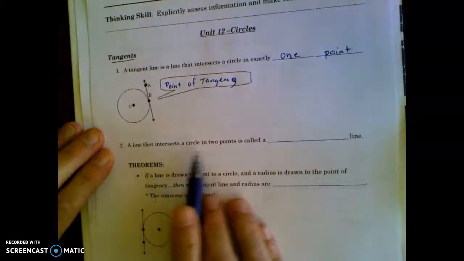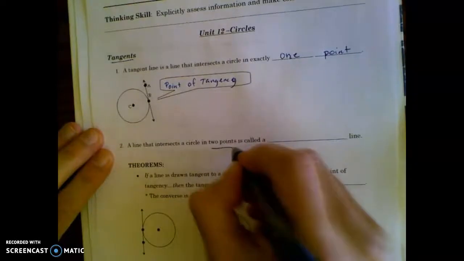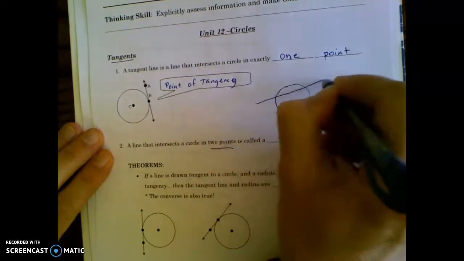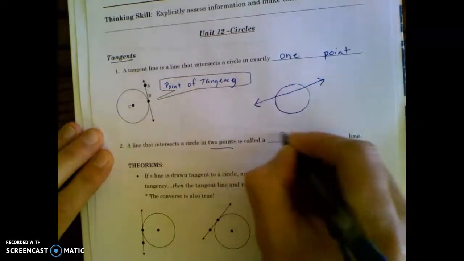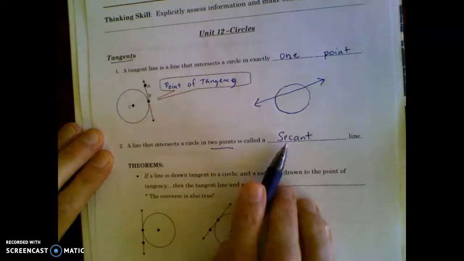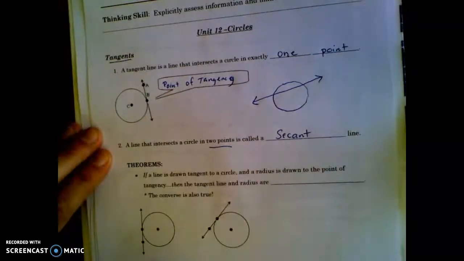So a line that intersects a circle at 2 points, again, this is a tangent line here. If it intersects at 2 points, it's not called a tangent line, it's called a secant line. We're going to be coming back to secant lines, but right now we're going to look at just tangent lines. So the secant line will be another lesson. This is just going to focus on that point of tangency.